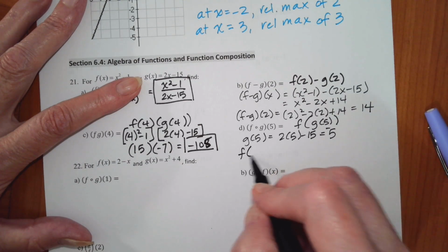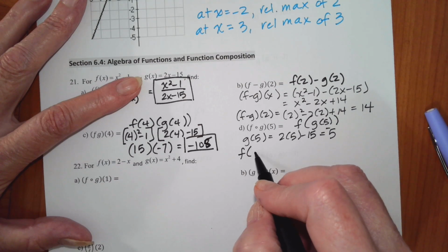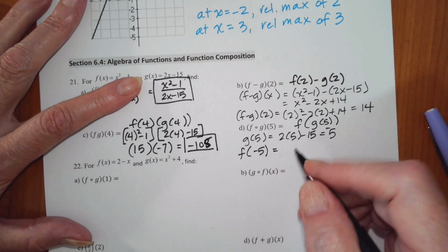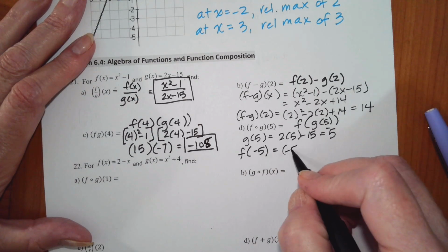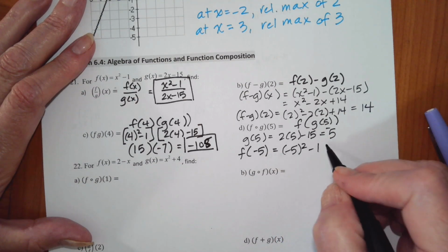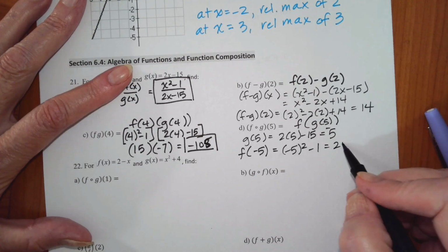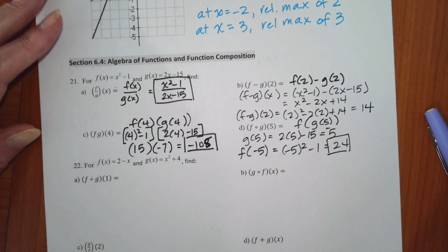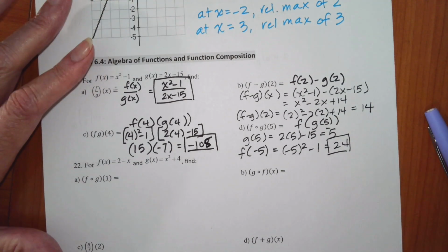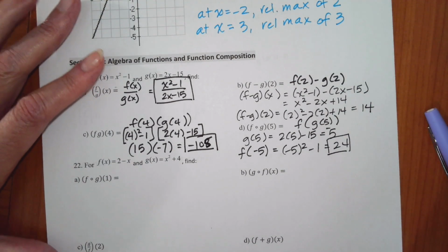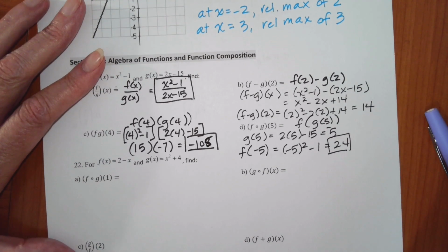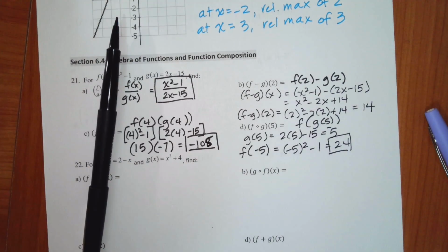Then f of negative 5 is equal to negative 5 squared minus 1, which is 24. Okay, and I'm going to quit there.